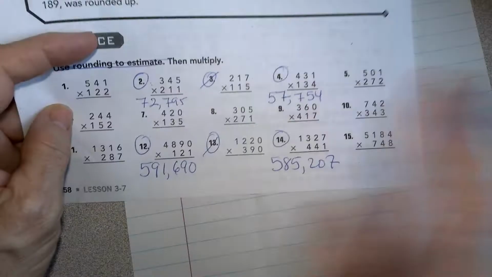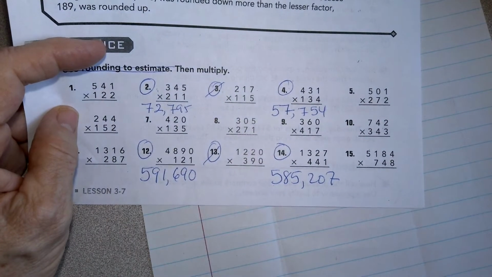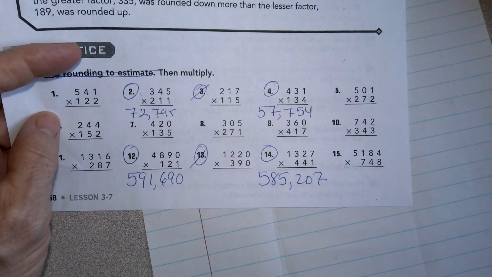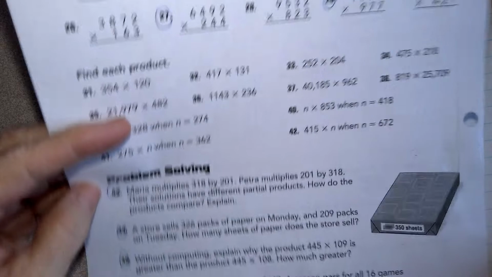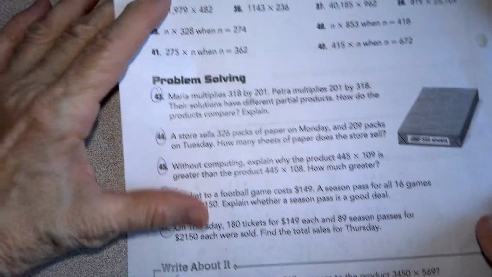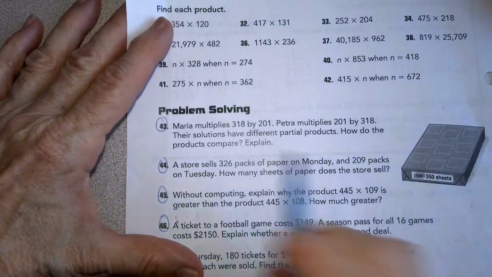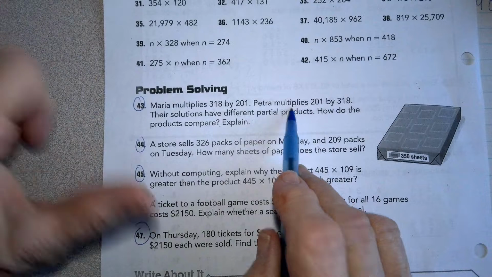All right, and you've got no more to do on the front for today. Don't cross them out because we'll maybe do some of them tomorrow. So flip it over on the back, and we're going to try to knock out these word problems. Okay, so this is a real quickie here.